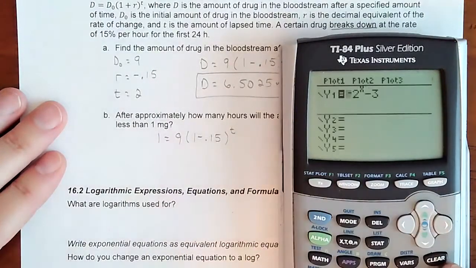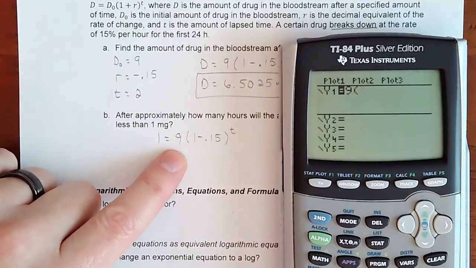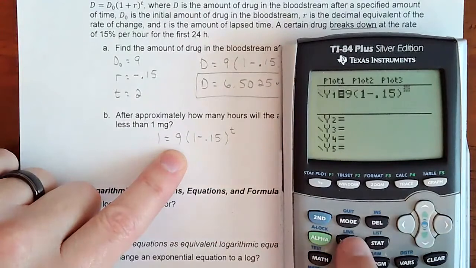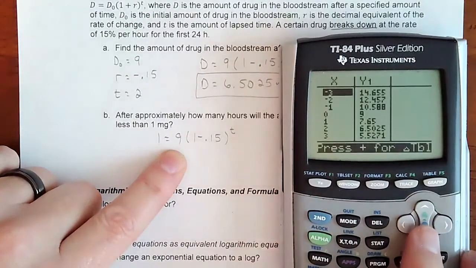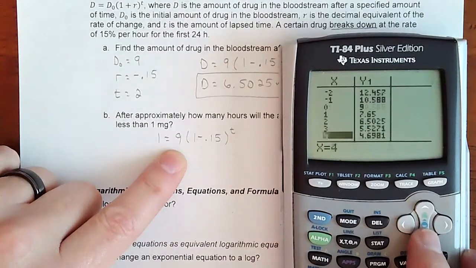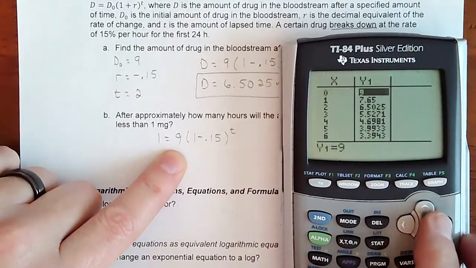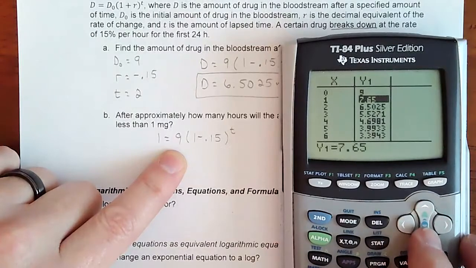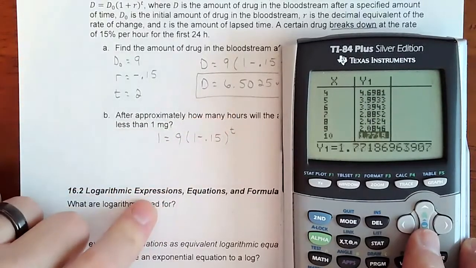So if you go into your y equals, clear out whatever equation you have, and we're going to do 9 times 1 minus 0.15, close your parentheses, raised to an unknown amount of time. And then if we look at our table, let me scroll this down a little bit. That represents the initial amount. You had 9 milligrams, and then over time, it started to go down. We did the 2 hours, which was the 6.5025. And then we're basically just scrolling down to see when it's less than 1.